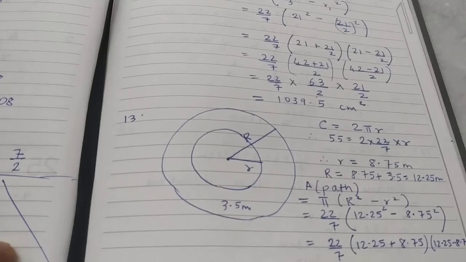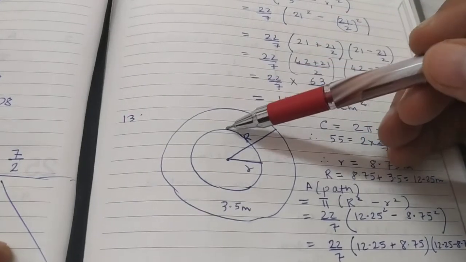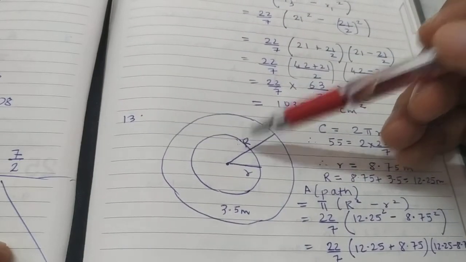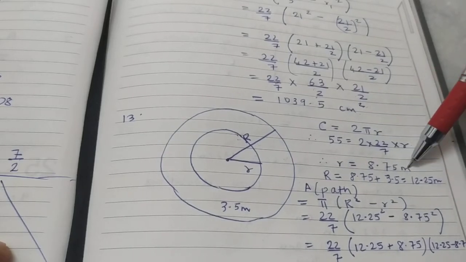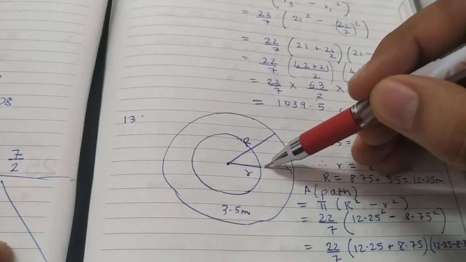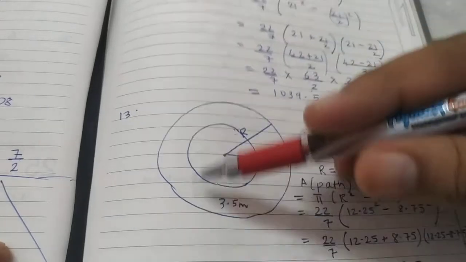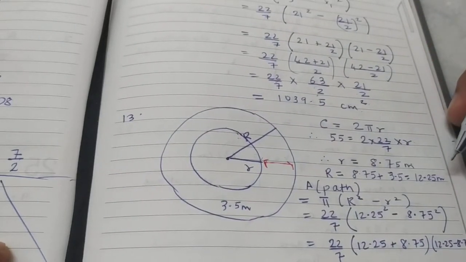Well, it's given surrounded, so it will be outside. That means the circumference of the smaller circle is given here, 55 meters. So we'll find the smaller radius, which is 8.75 meters. So small r we have found, and the width is 3.5 meters. So what will be the total radius of the big circle here? It will be the addition, 12.25 meters.